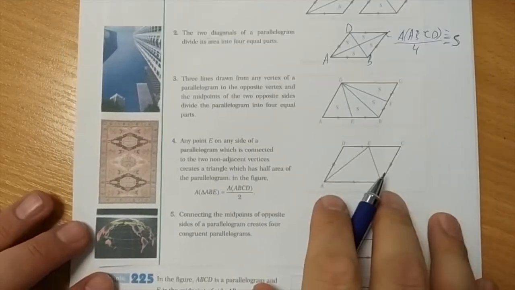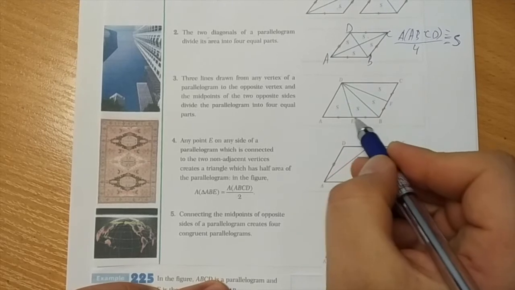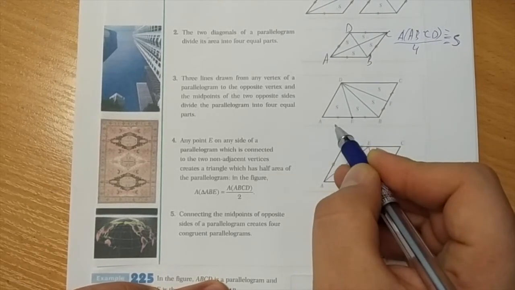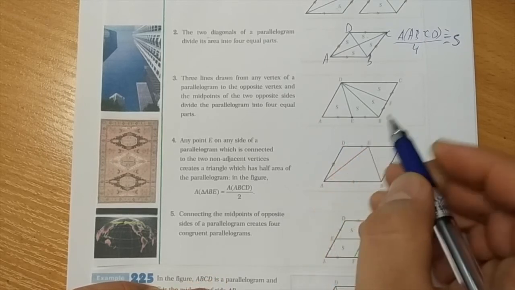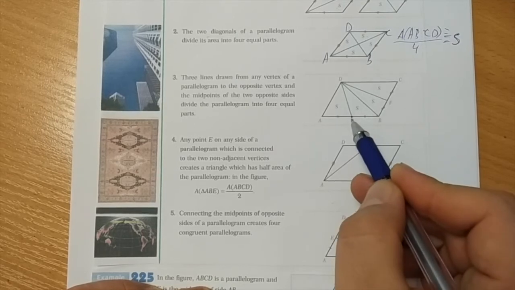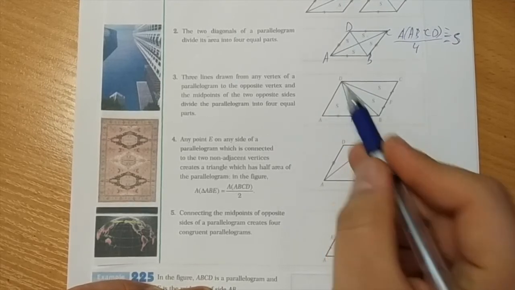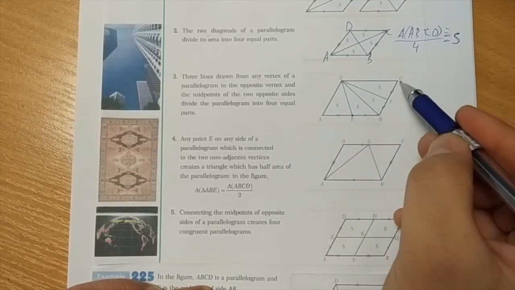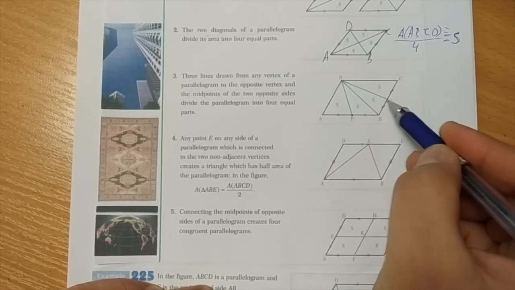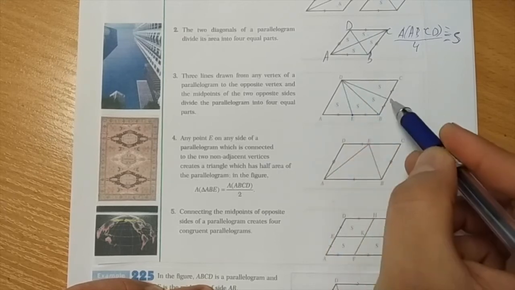Here, if we find the medians, that means if you divide these sides into 2 equal parts, look, we are dividing sides into 2 equal parts, medians, and we are connecting from this edge. At the same time, we are dividing the other base into 2 equal parts, and we are drawing the same median line.